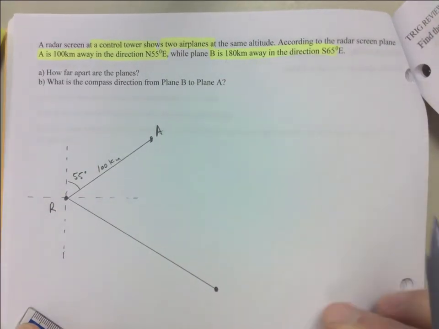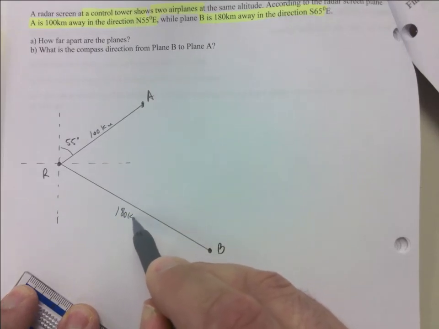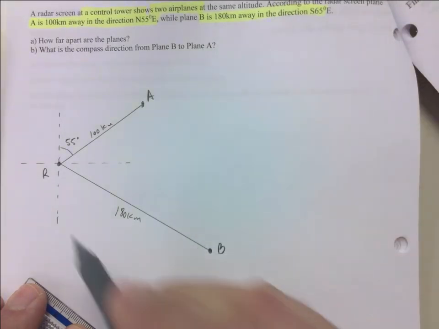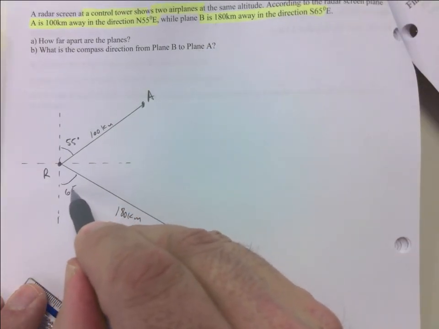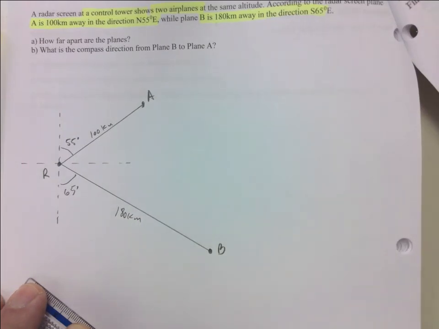That's probably a good idea, to have a little bit of scaling in your diagram. It helps, okay? And so there you have it. That's the scenario. This is 65 here. Backing up. So that's a good interpretation.